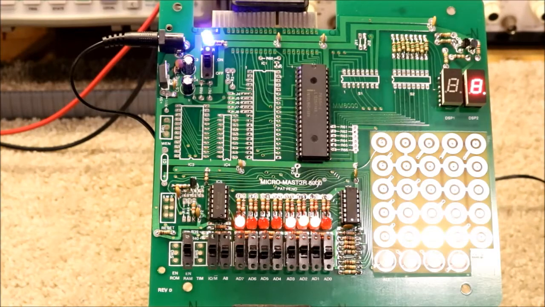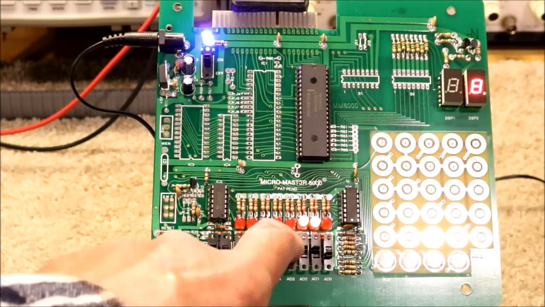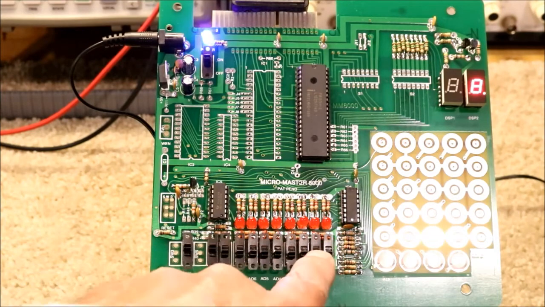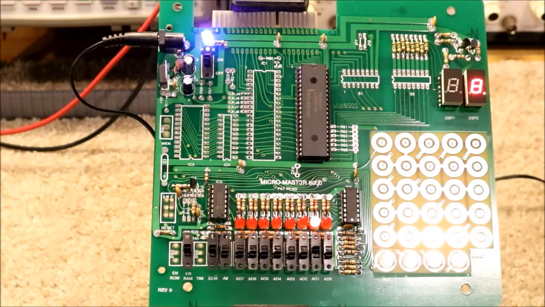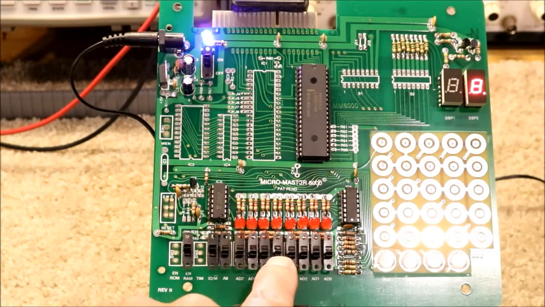When you do that, you should see a numeral 8 show up on the right-hand display. Why the numeral 8? Because the default data coming off port B is all zeros. This is because the chip has been reset. Now we can change the address to port B. The address of port B is 10. Latch it. And now we can alter the pattern on the display by choosing different data.